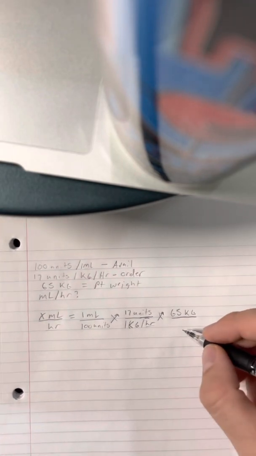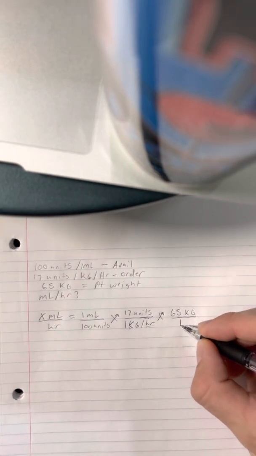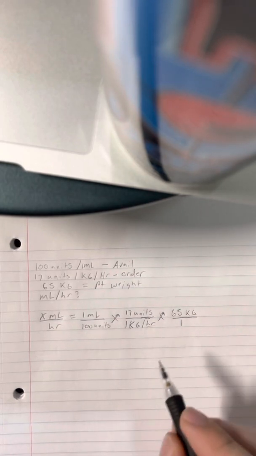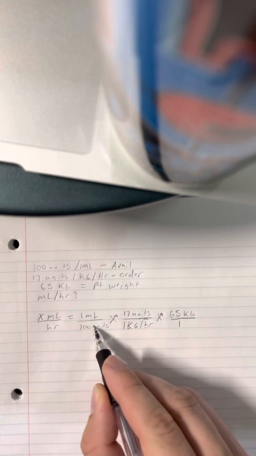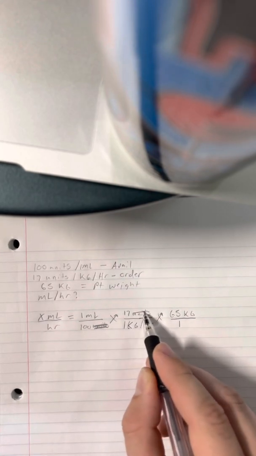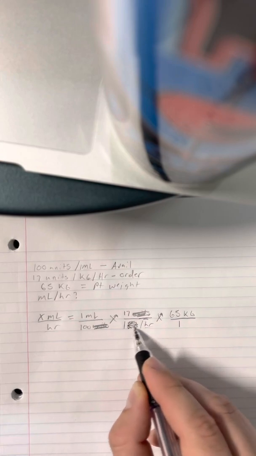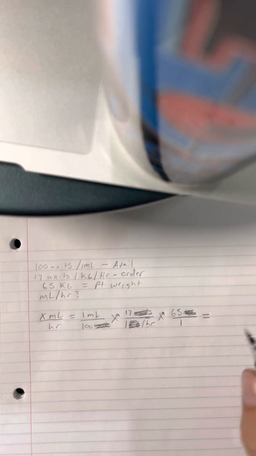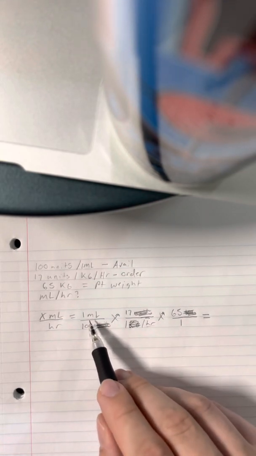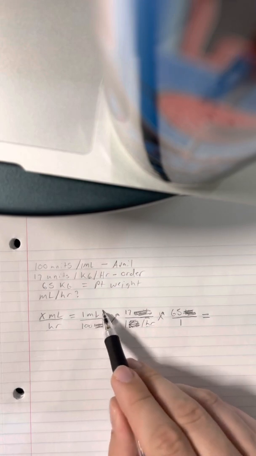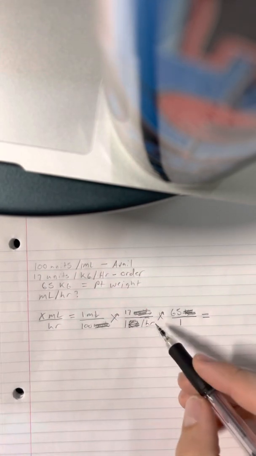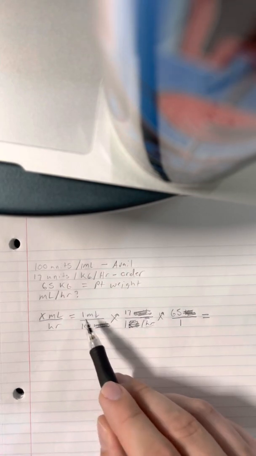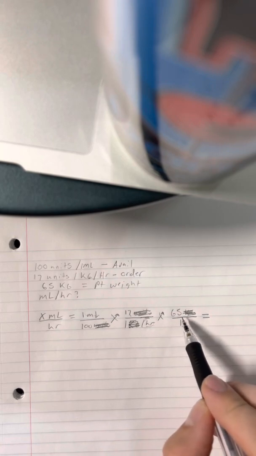A whole number that goes into a fraction is going over 1. So now we're going to knock out all these units that we don't need, or all these labels. We can get units out of there, units out of there, and kilograms out of there, equals. So now we have one label up top, that's going to be your milliliters. We've got one label on the bottom, that's going to be hours. So we're going to multiply 1 by 17 by 65.